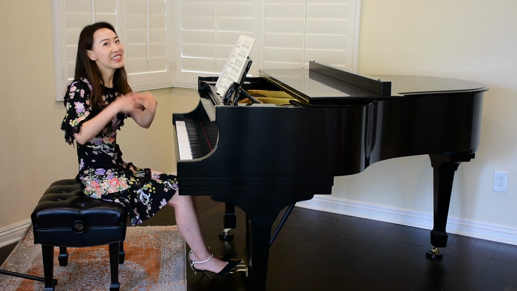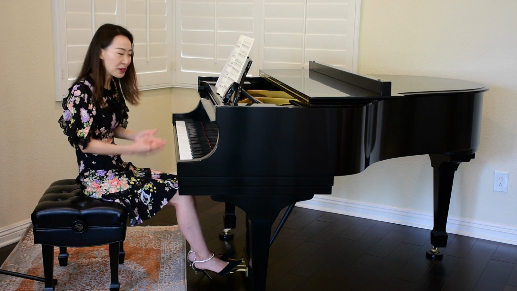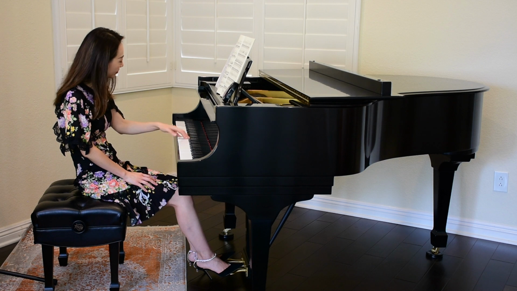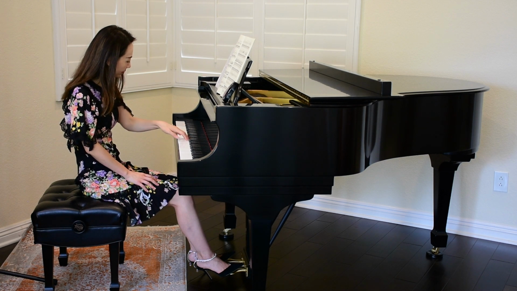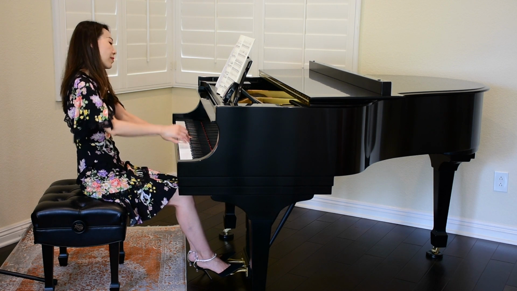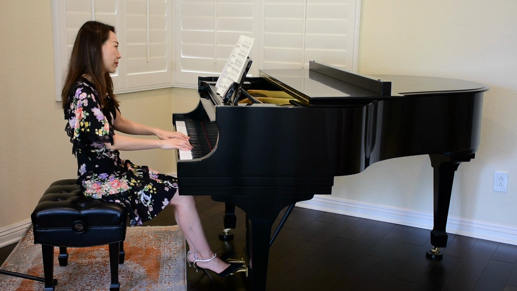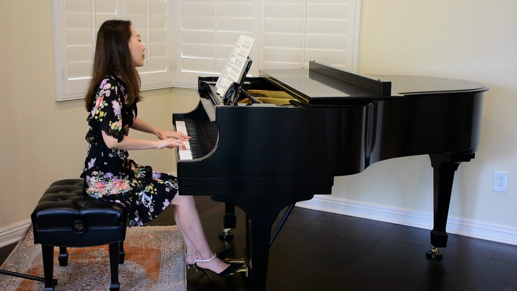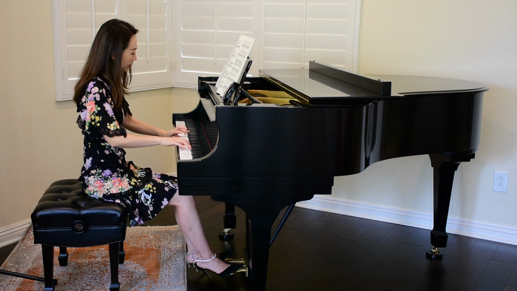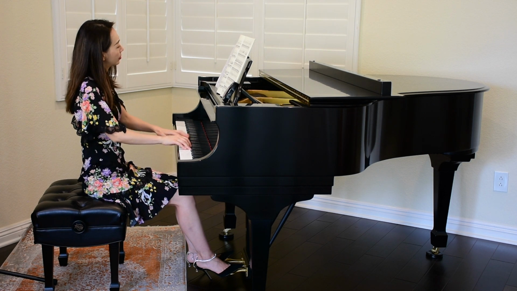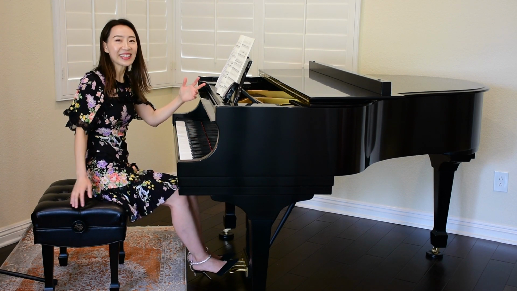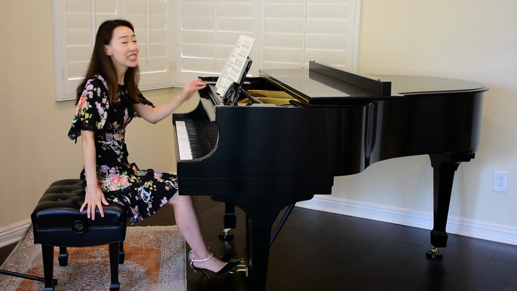The notes need a lot of moisture. I prefer this. So basically, I held the pedal all the way till measure 3.